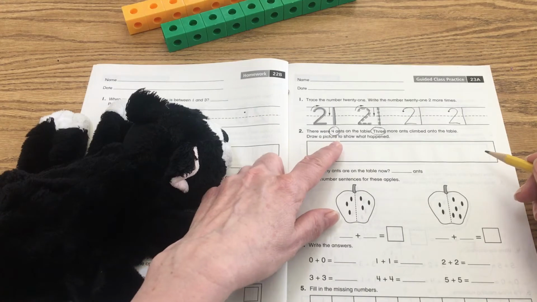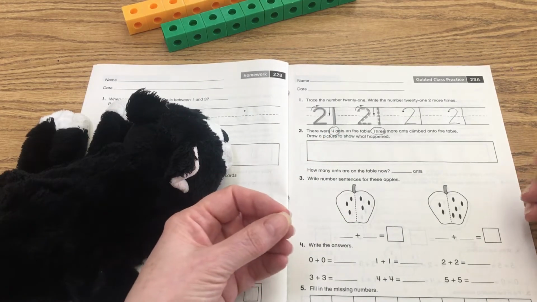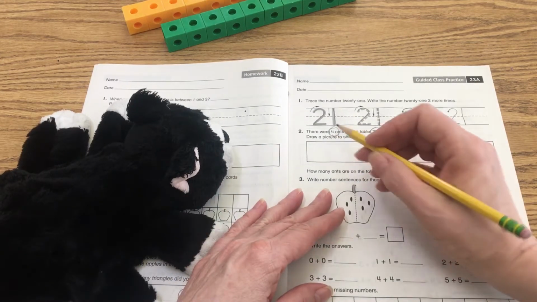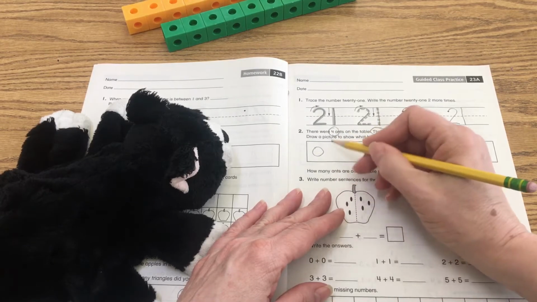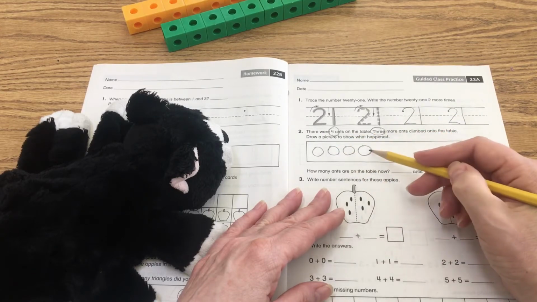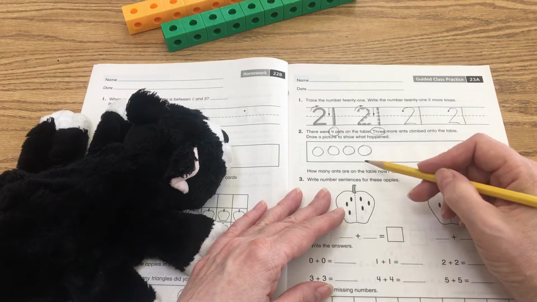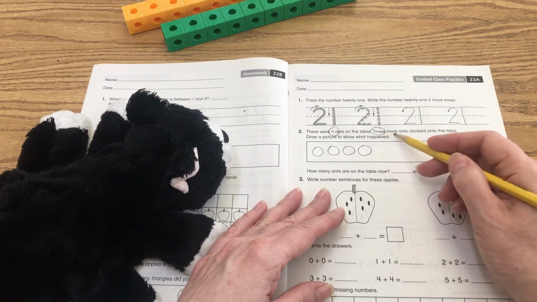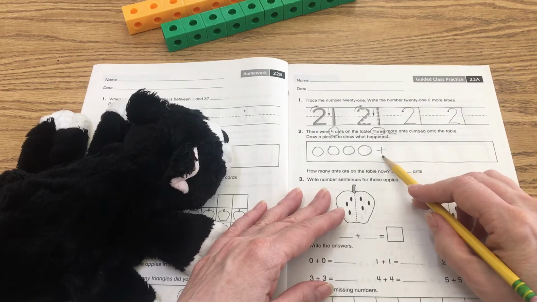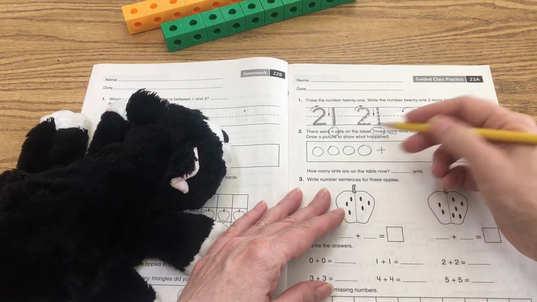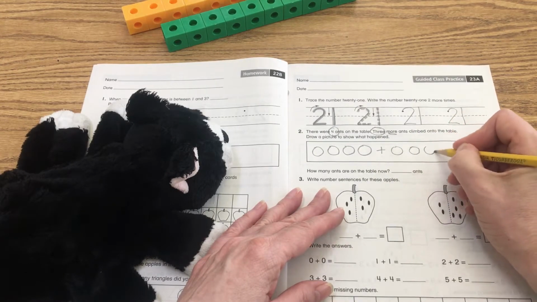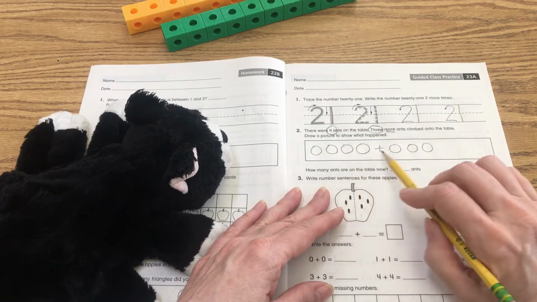Draw a picture to show what happened. Okay, so for us as mathematicians, we're going to use circles to show the ants on the table. So first we need to draw 4 circles. So that looks like this. 1, 2, 3, 4. So those 4 circles represent the ants that climbed onto the table. Then it says 3 more. That word more means that we need to do a plus sign. So write your plus sign. And how many more ants came onto the table? 1, 2, 3. So we're solving for 4 plus 3 today.